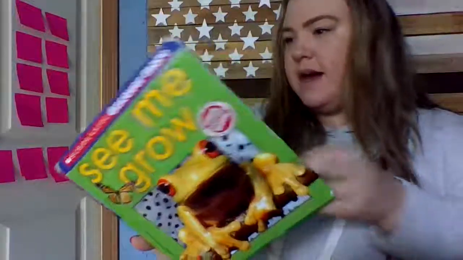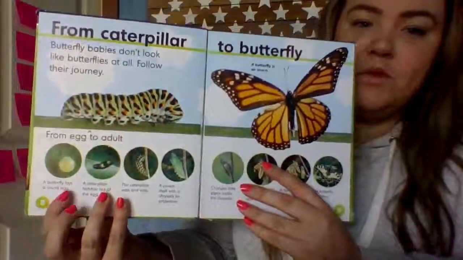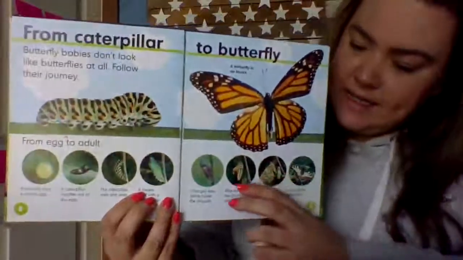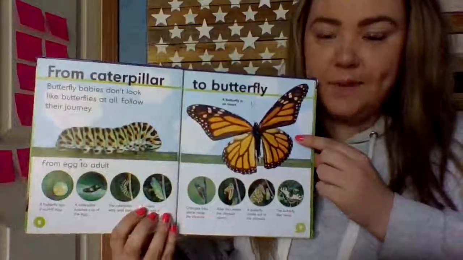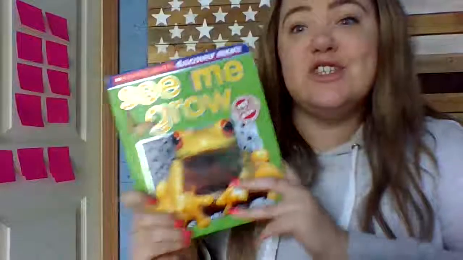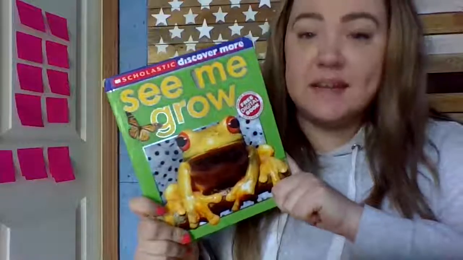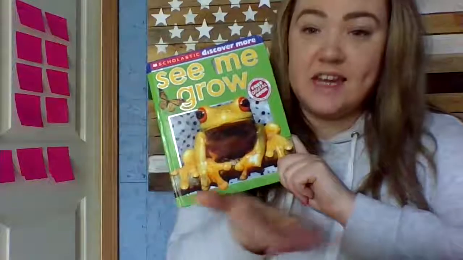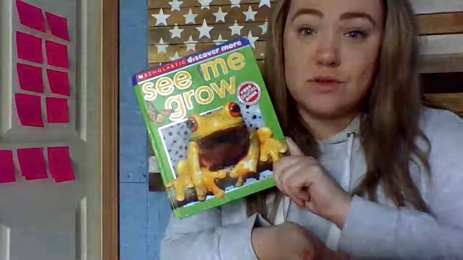It talks about how they start out in an egg and then they move to a caterpillar, they build a chrysalis, and then as time goes on, they develop wings and then they turn into a butterfly. So this book has so many different life cycles of different animals. So the life cycle is just like what the caterpillar did. It starts out as one thing and then it changes into another, or it changes as it grows.